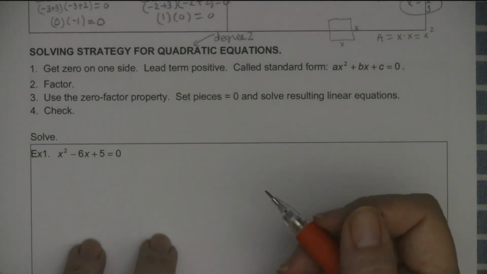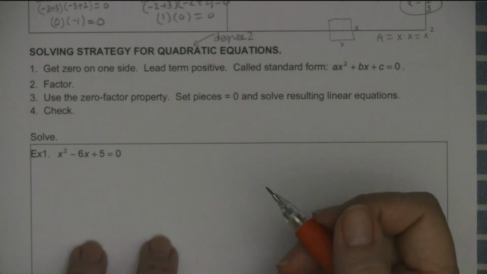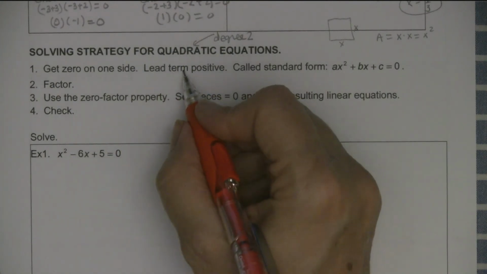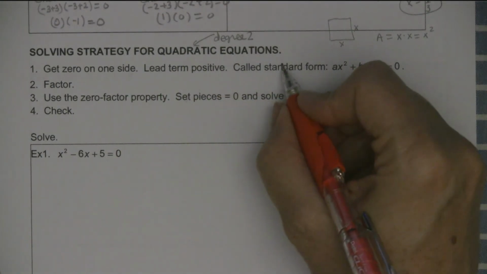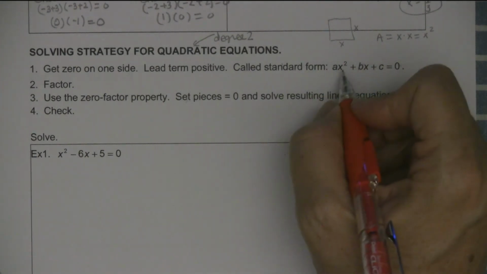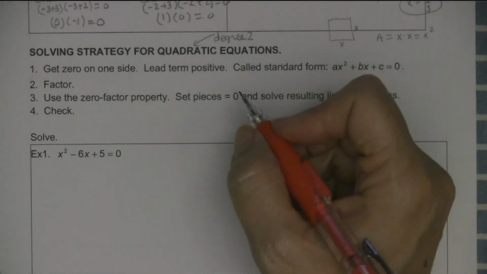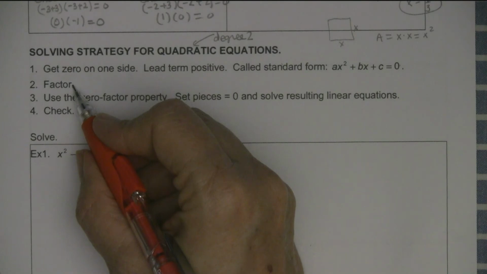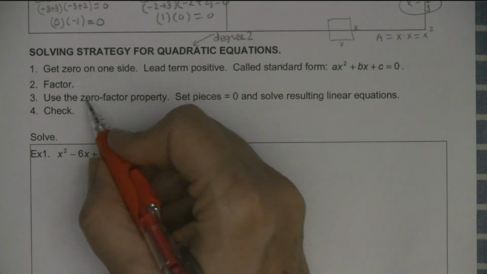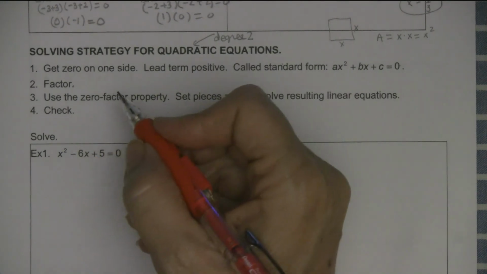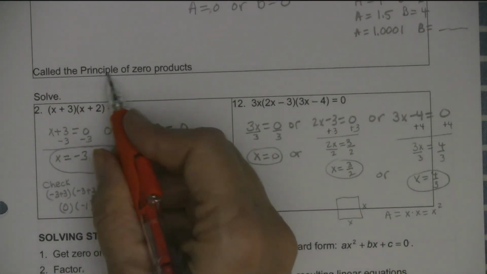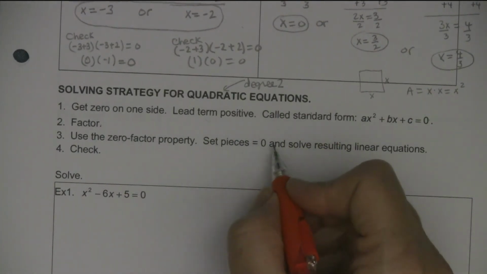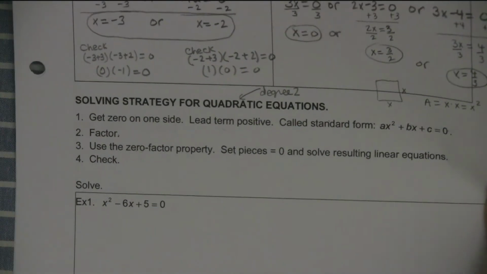This method that we're learning also solves degree 3 equations, and we're going to see a couple of those. The strategy, though, is to get 0 on one side. You want your lead term positive, and that's called standard form when you get it looking like that. So you want it in descending order, you want your lead term positive, you want 0 on one side. The second step after you get that done is you factor it. And then you use the 0 factor property, or the principle of 0 products, 2 different books, same thing. Basically, set the pieces equal to 0 and solve the resulting linear equations, and then check.